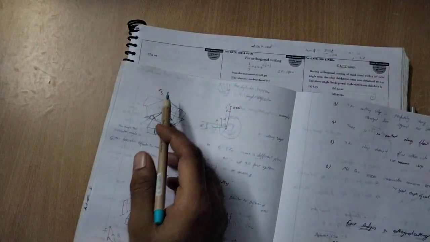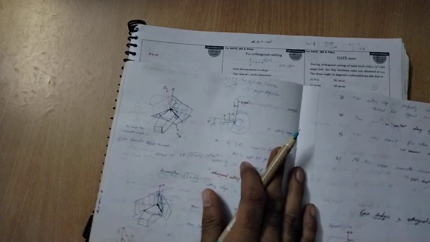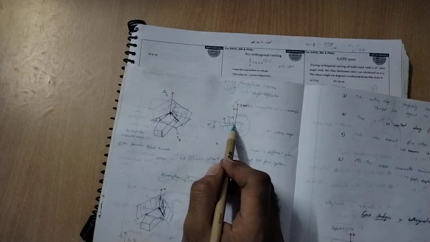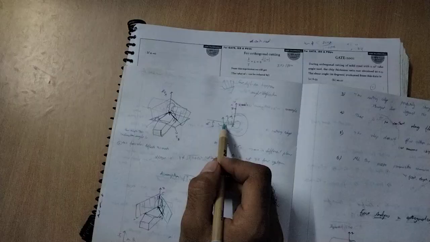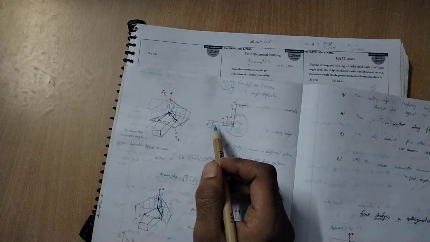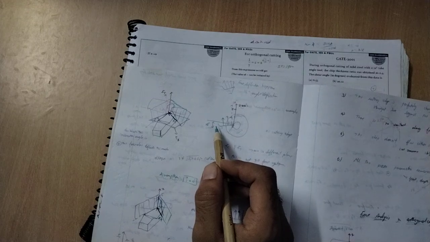So you can see this thrust force. Generally the cutting edge will be like this, and we just tilt it downwards.